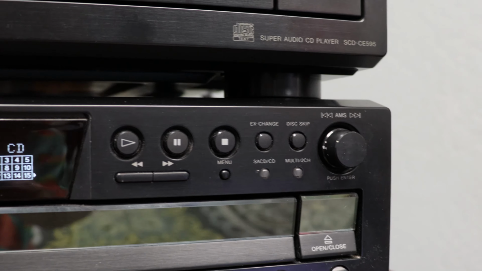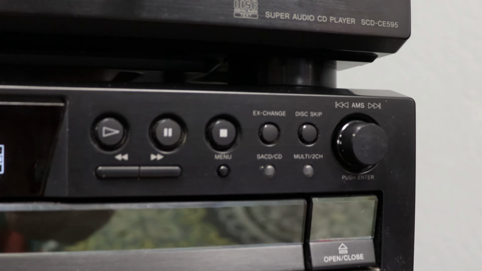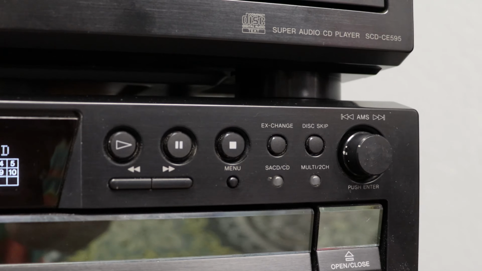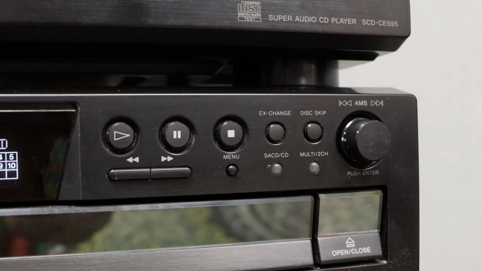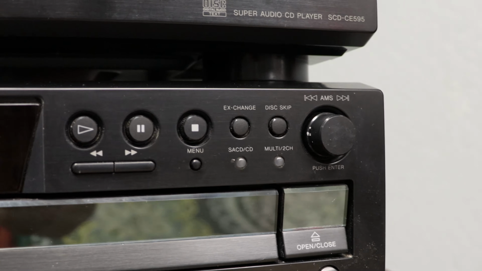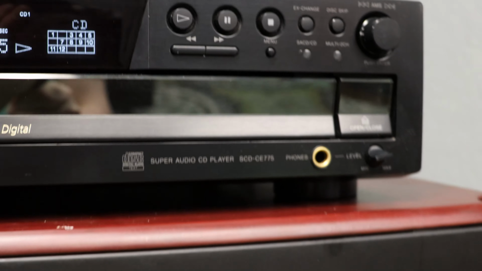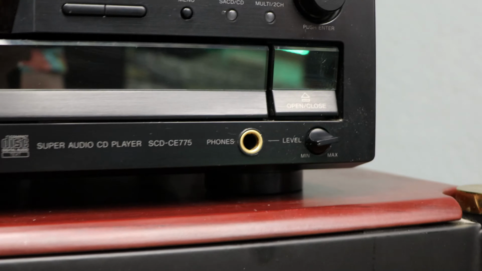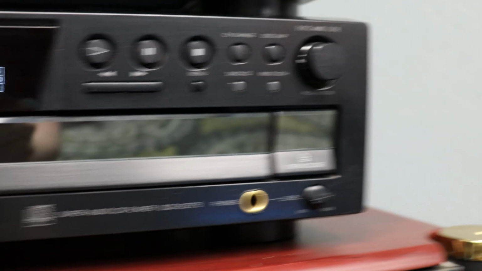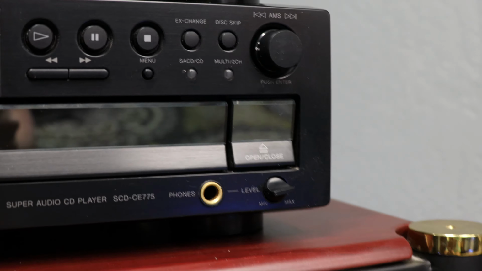And then on the right side, you've got all your play controls again, and then it looks like menu, SACD, and CD, and multi-channel and two-channel. All of those options are on the right. And this one does also feature a headphone jack. The 595 does not have that. And then you can control the volume of it right there.